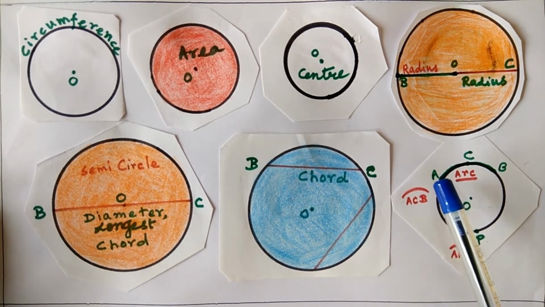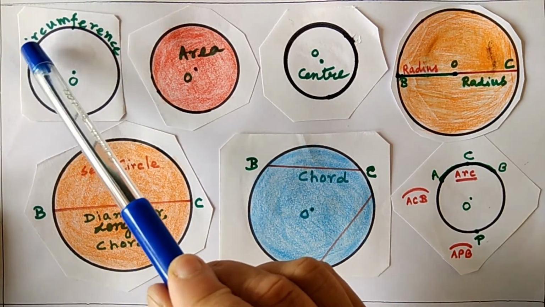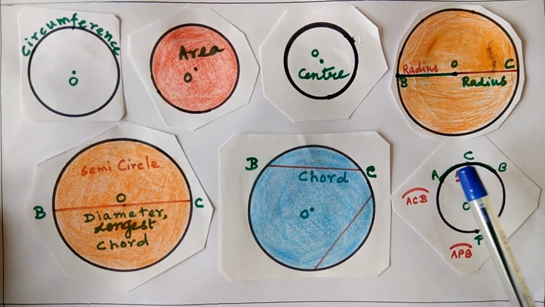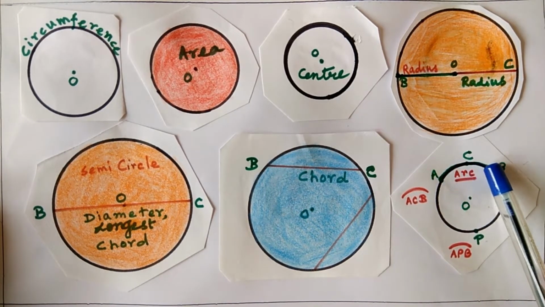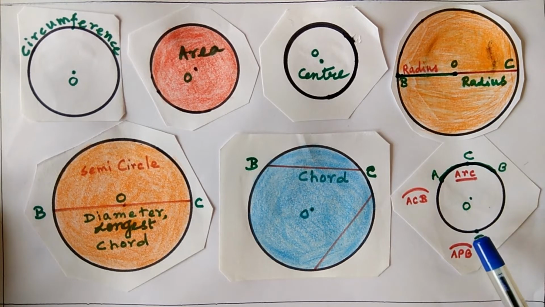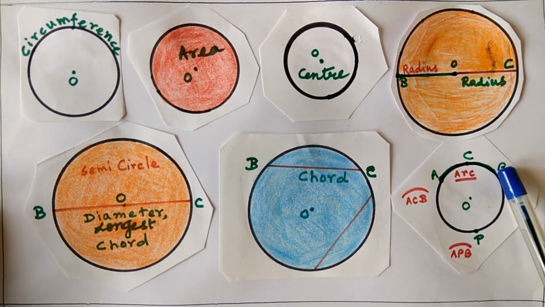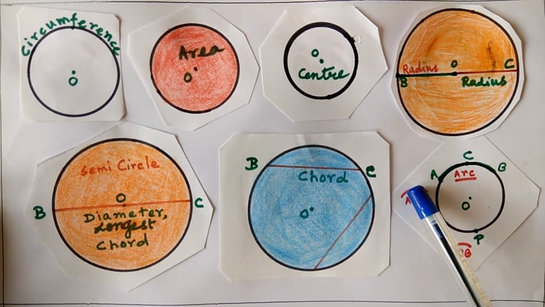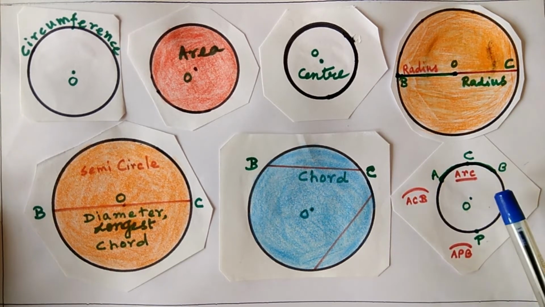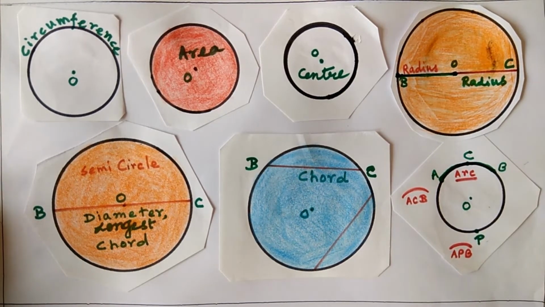Okay, now we will discuss arc. We have seen what the circumference of a circle is. Now any part of the circumference is called an arc. Here I have taken 3 points A, C and B. So ACB is an arc and the remaining part of the circumference, named APB, is also an arc. An arc is written this way with 3 letters and the sign of an arc is given this way. Here we can easily see that this is a minor arc and this is a major arc.